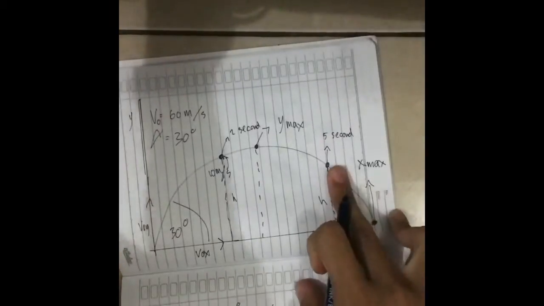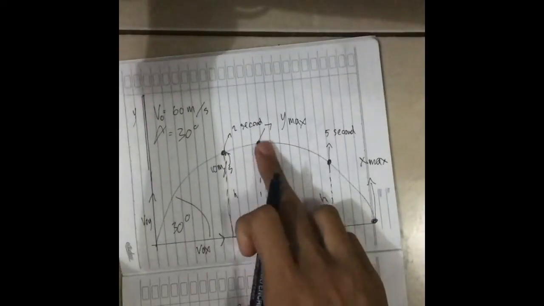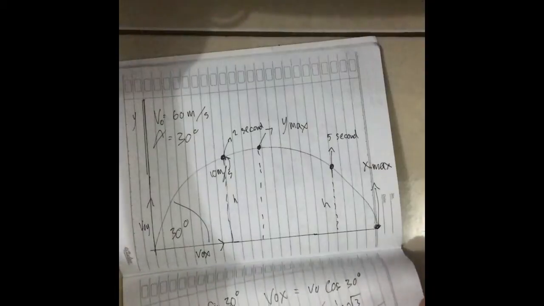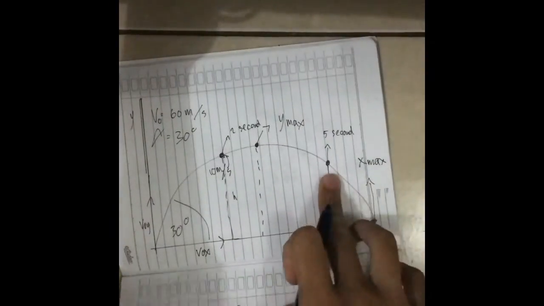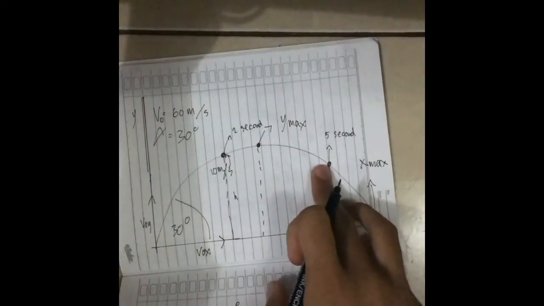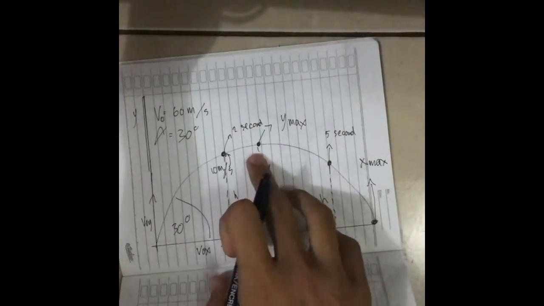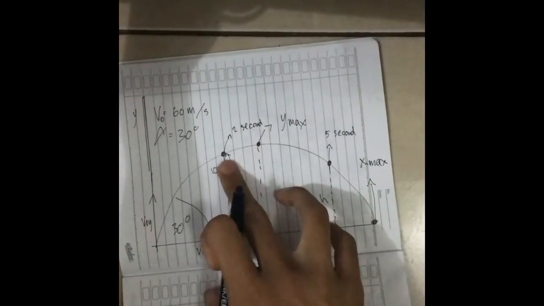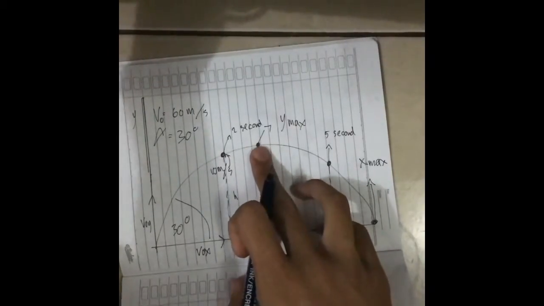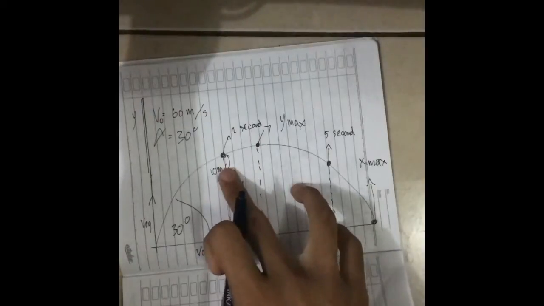What about this, 5 seconds? Because it's already past the y max, it's already going down. On the other side, this part is still going up, so it's against gravity. So that's why the equation is minus.